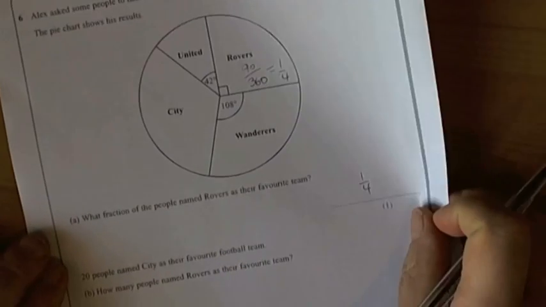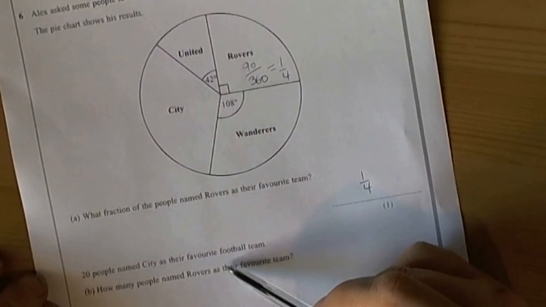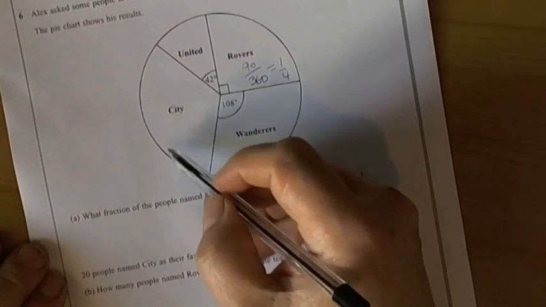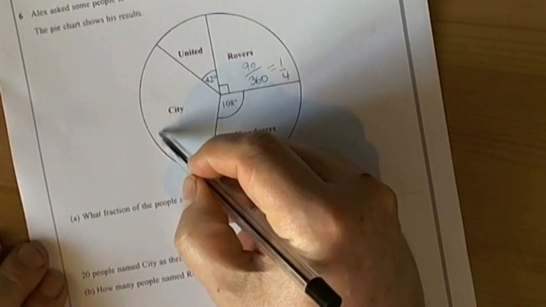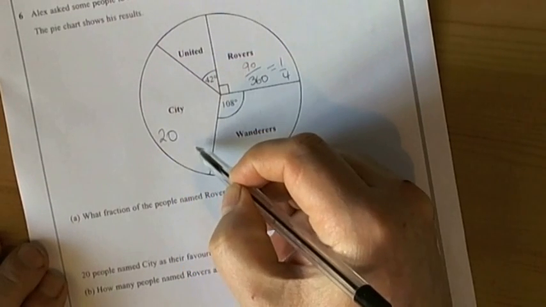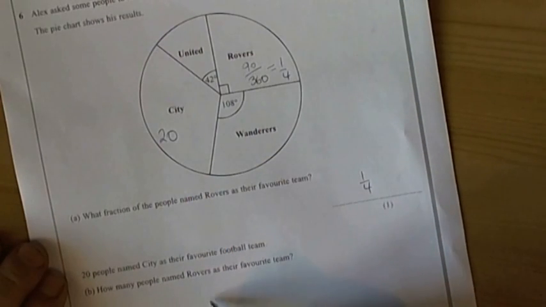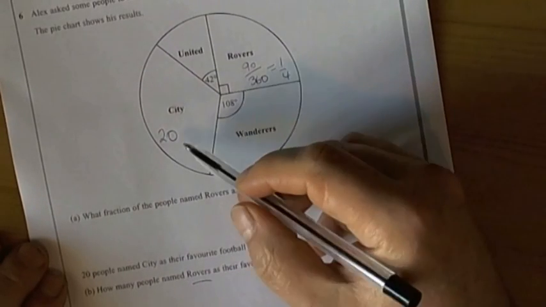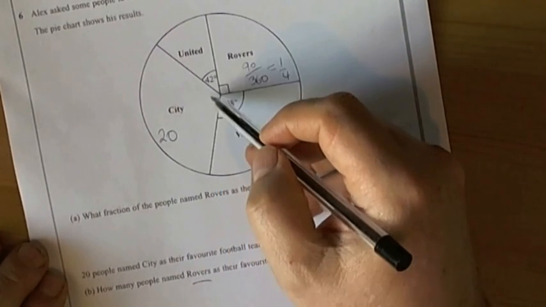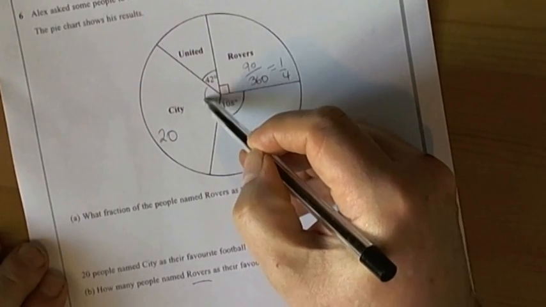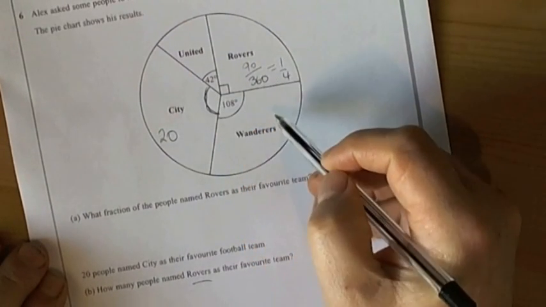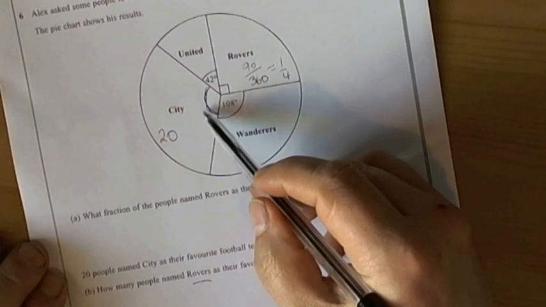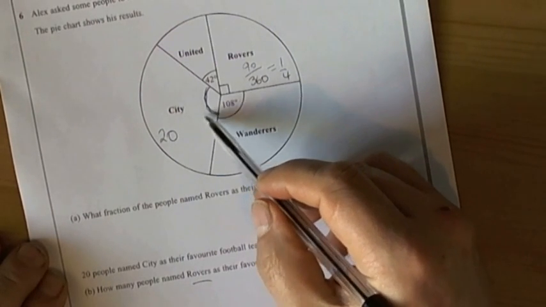The question then goes on and tells us that there's 20 people named City as their favourite football team. So we know that there are 20 people within here. So if we want to find out how many named Rovers, then these 20 people are represented by this angle for this sector. So the first thing we need to do is work out the angle for this particular sector.